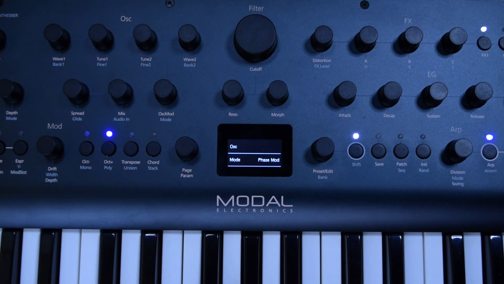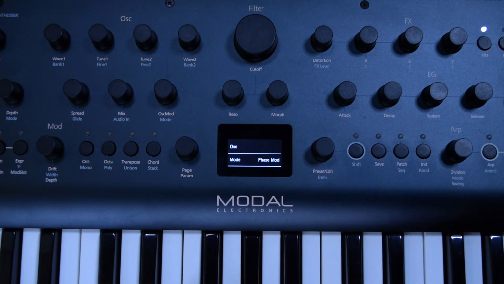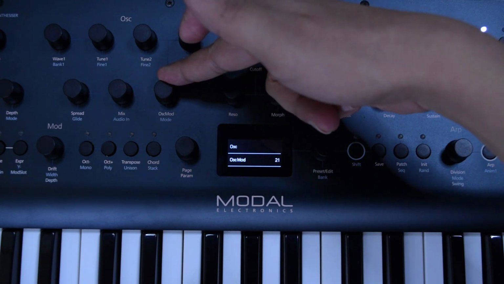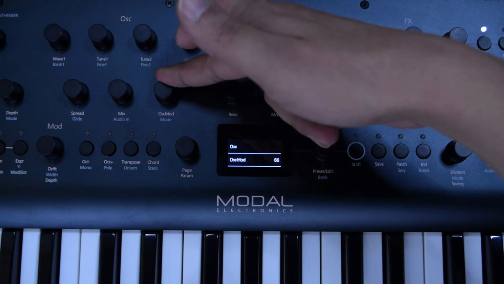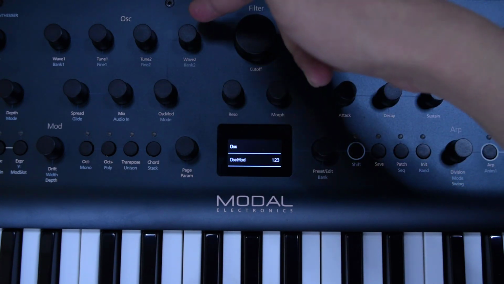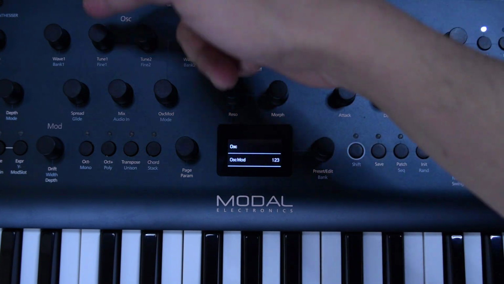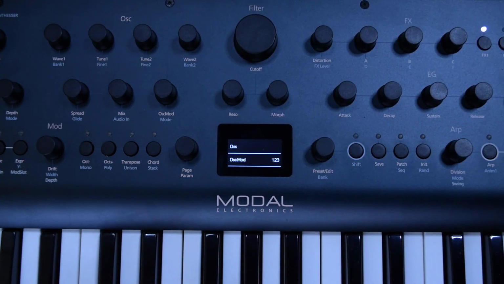Right now we are using a sine wave on the 2 and a sine wave on the 1. So right now we are standing on phase modulation. I'm going to go off. This is how much of that effect we are going to be using. And as we go up, we get a classic phase modulation. We are using a sine wave to phase modulate this sine wave. Oscillator 2 is now modulating the 1. And just like that, you have a third layer of modulation.